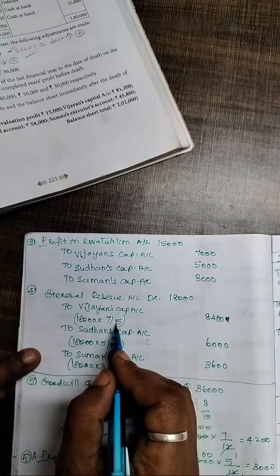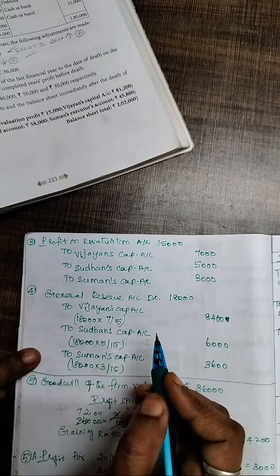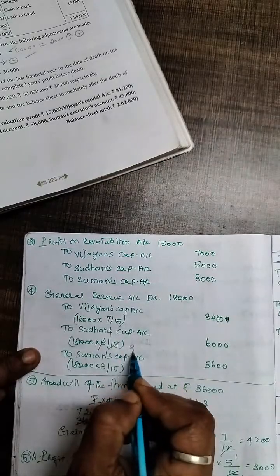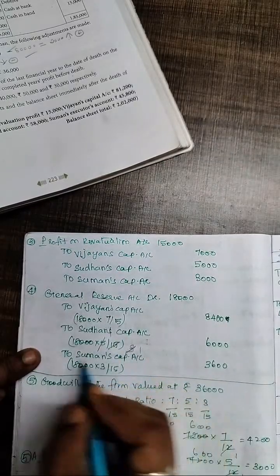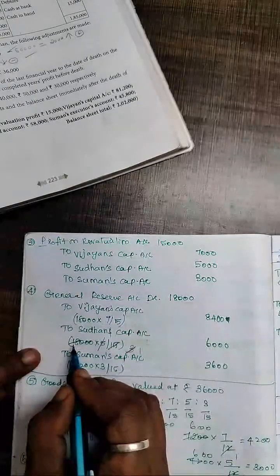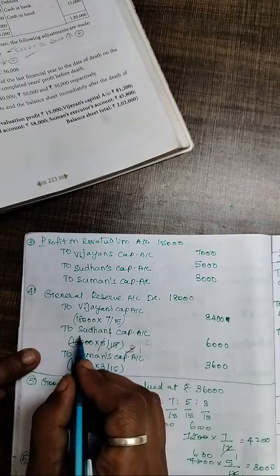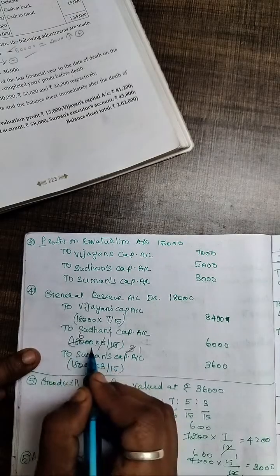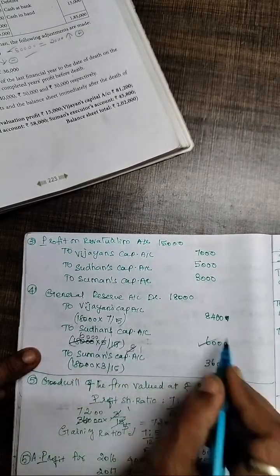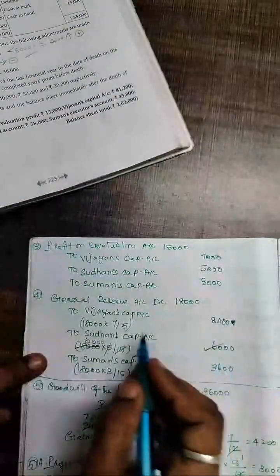Accordingly, we have cancelled that 15,000. 1 5 is 5, 3 5s are 15. 1 3 is 3. 6 3s are 18, right? So 6,000 rupees goes to Sudan's capital account.